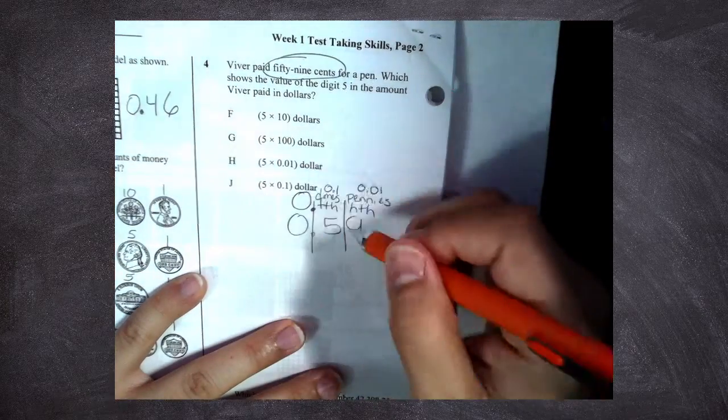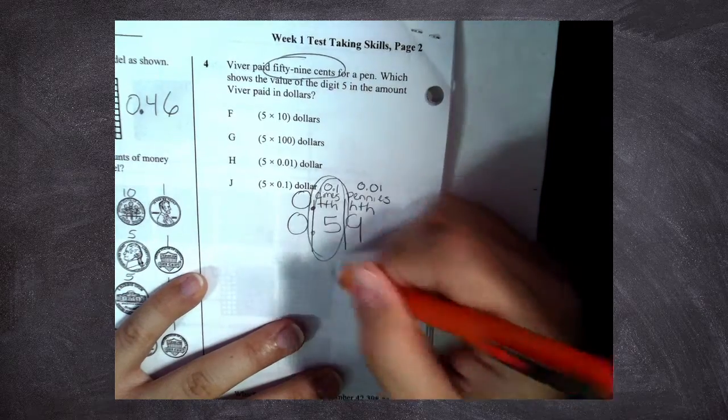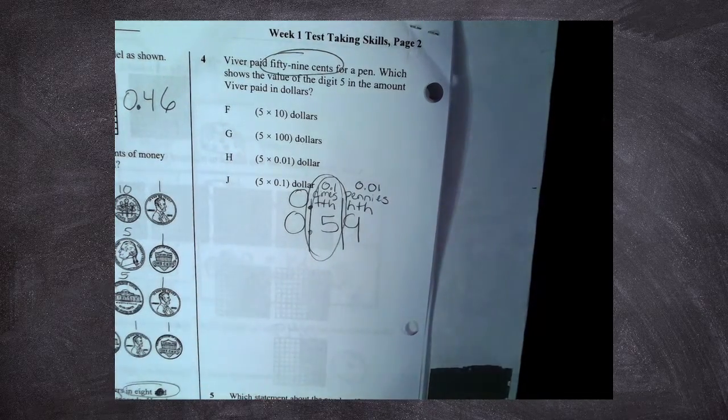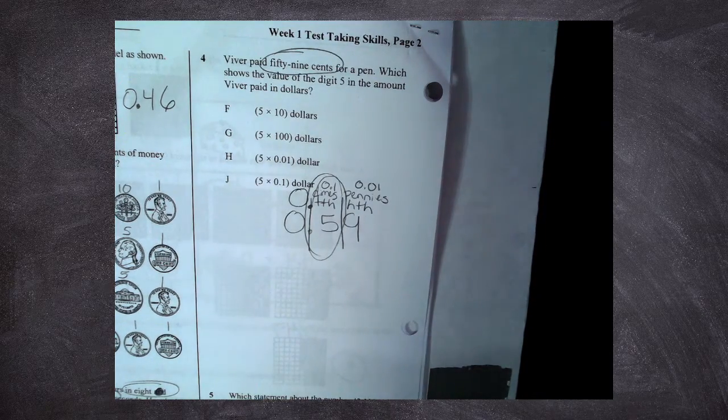And they want to know about the digit 5. What place value is the 5 in? Since they asked us to focus on it, what place value is that 5 in? Noah? The tenths. It's in the tenth place.